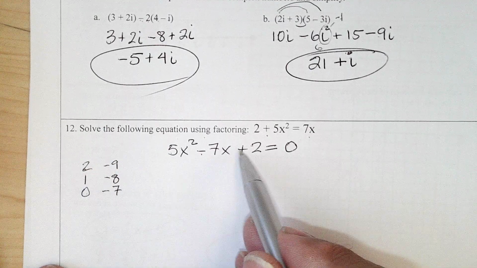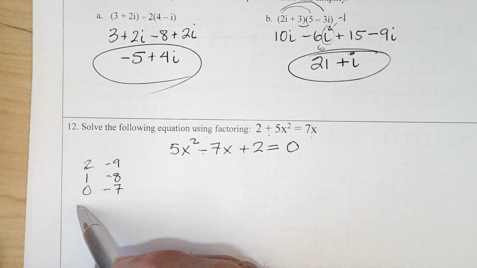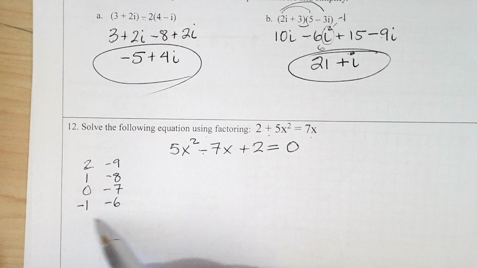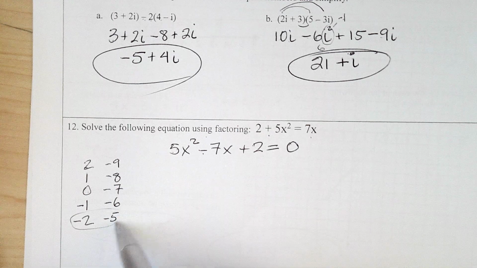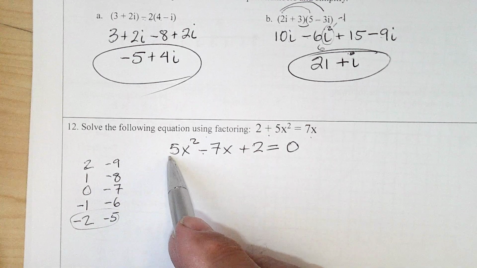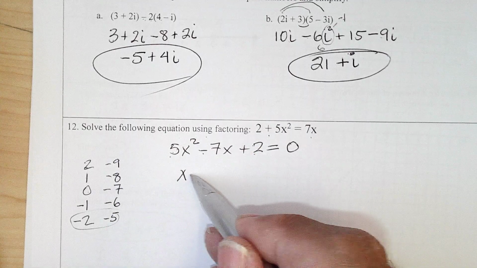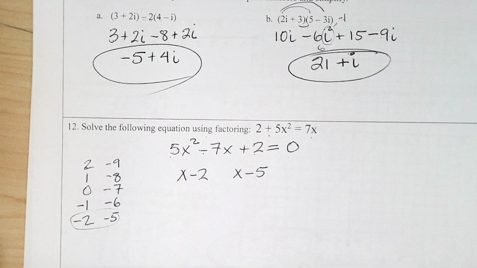But if I multiply these, I'm going to get negative numbers, and I want positive numbers, so I need to go the other way, minus 1 and minus 6, minus 2 and minus 5, and there they multiply to be positive 10. So I have x minus 2 and x minus 5.